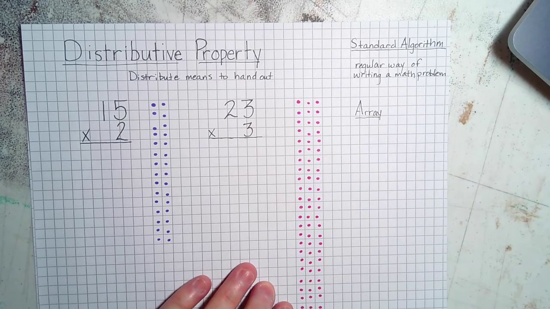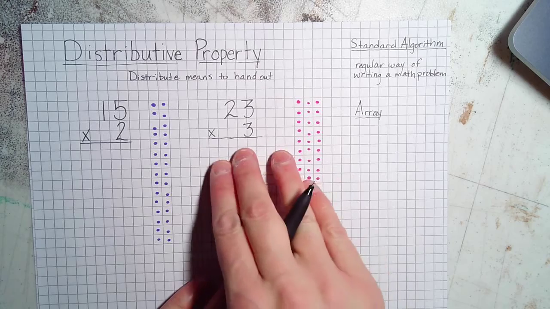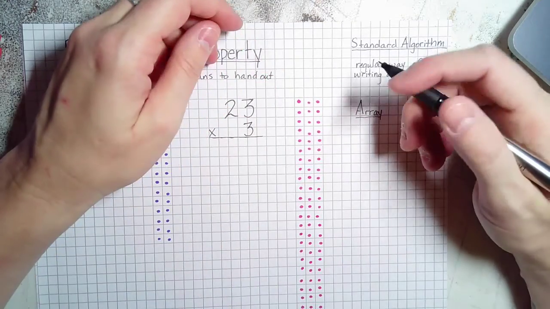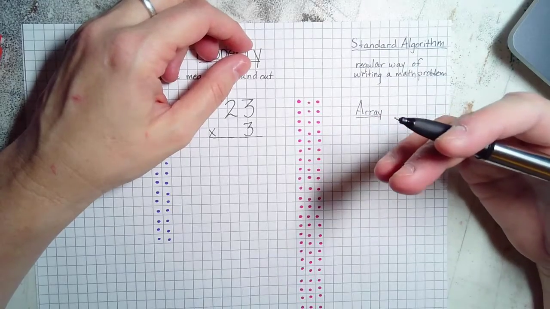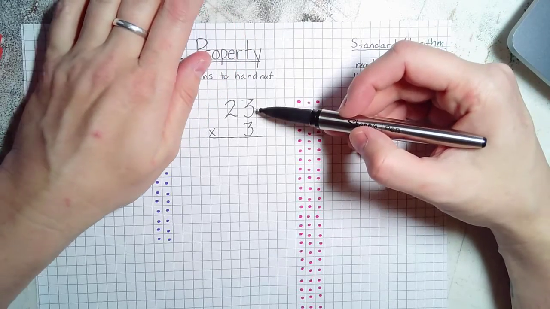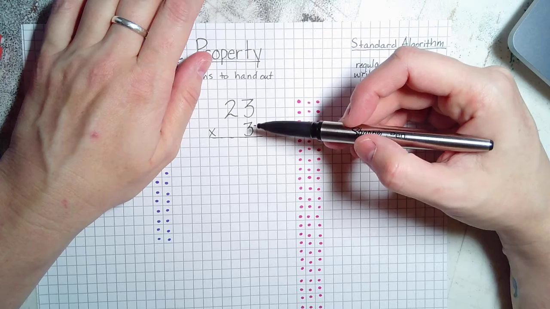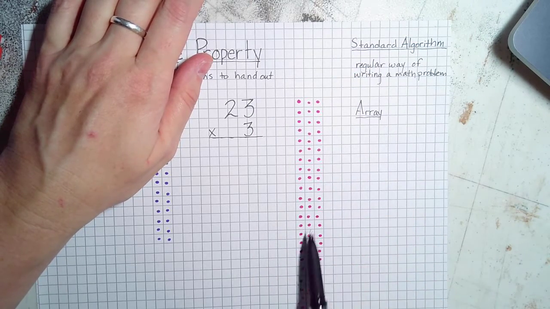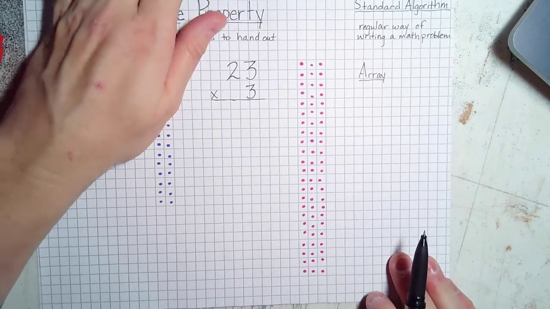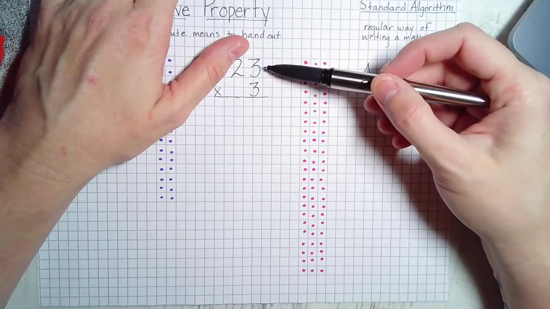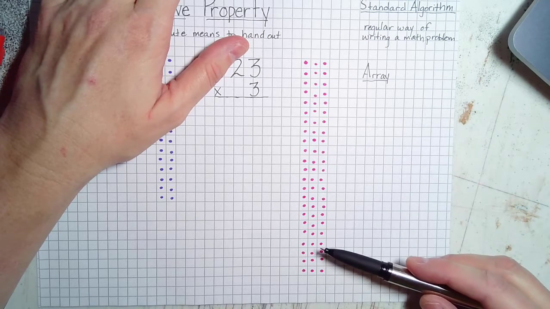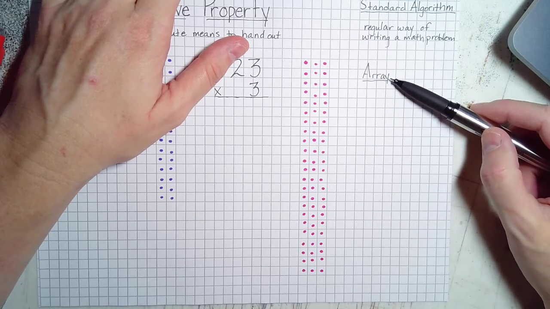Okay. So if we remember, when we take a multiplication problem and we break it into groups and we put the amount we need in each group. So for instance, here we have 23 times 3. So we could have 23 groups of 3. If we read them across, it's 23 groups of 3. Or we can do 3 groups with 23 in them. And that would be if you look at them going down. That is called our array.